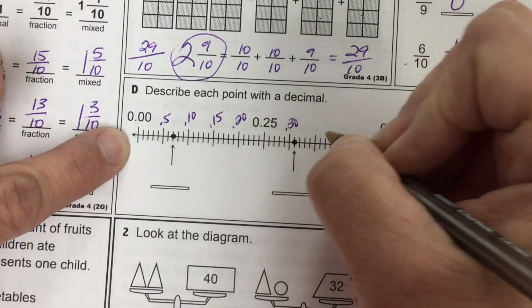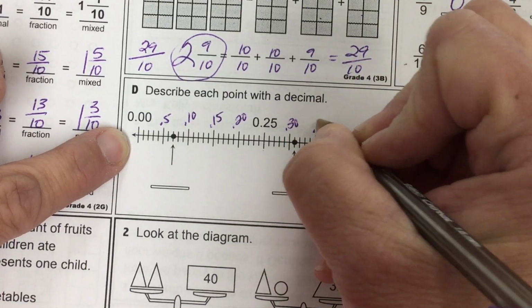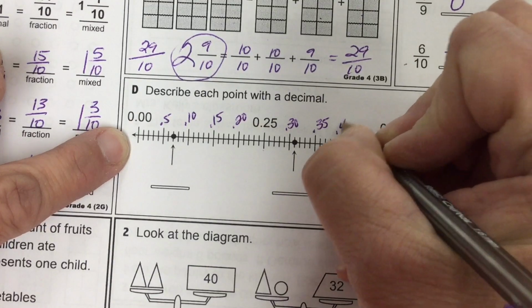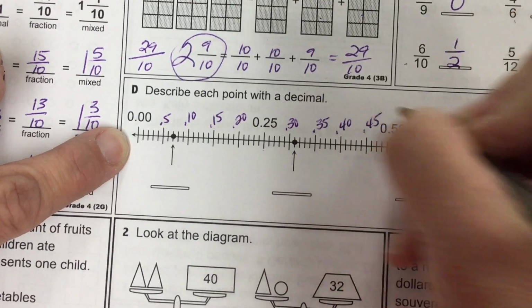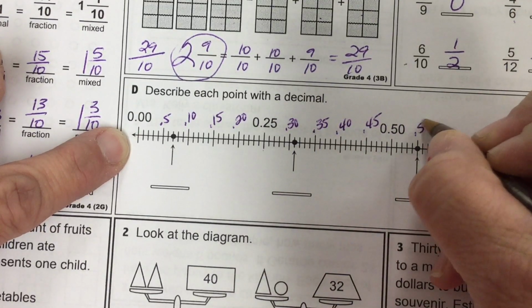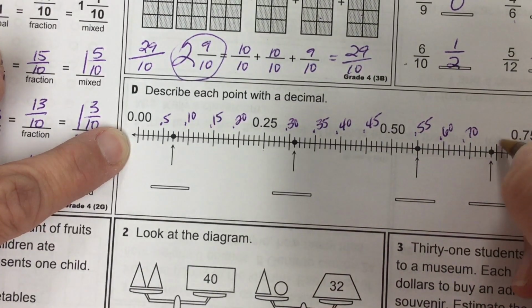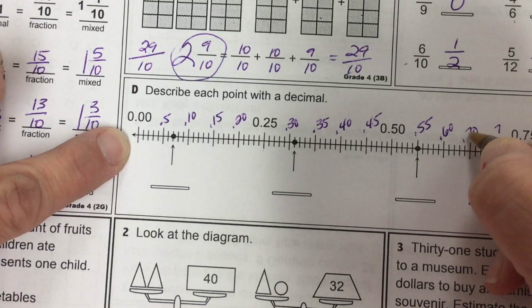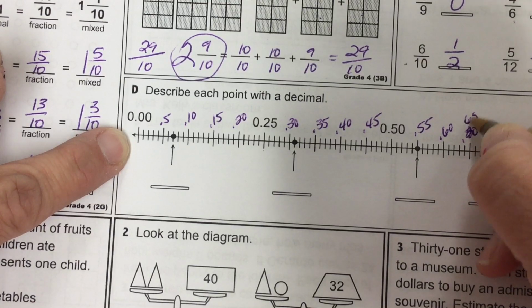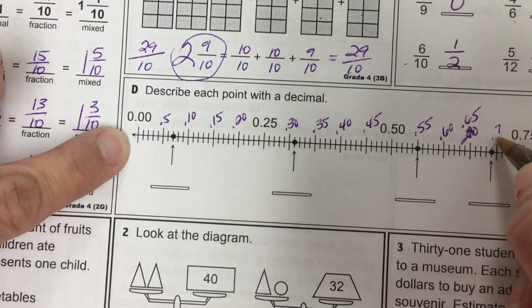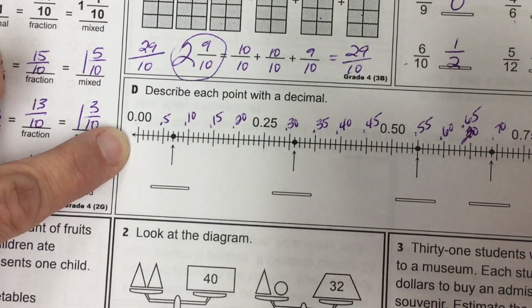Counting by 5s, 25, 30, 35, 40, 45, 50, 55, 60, 65, 70, 75, 80, 85, 90, 95.